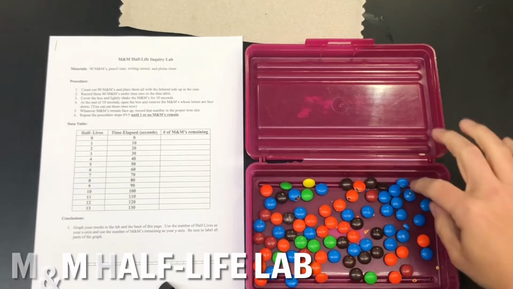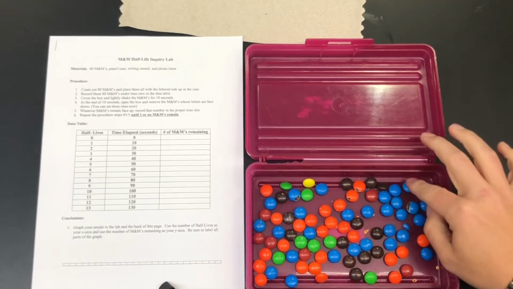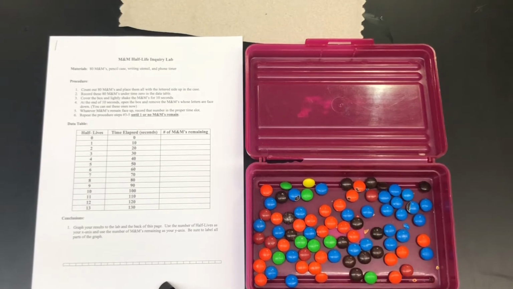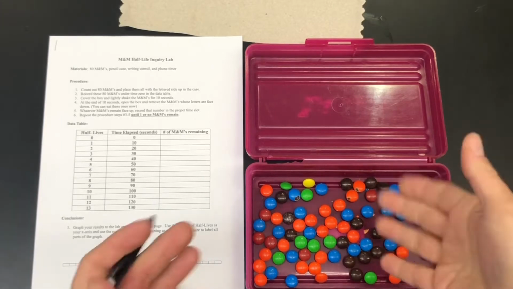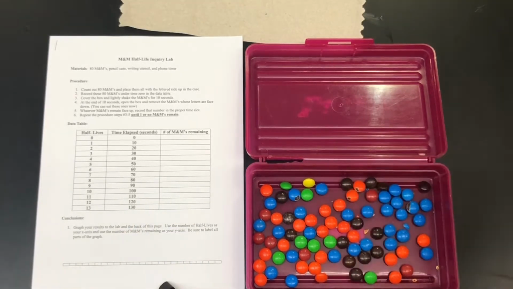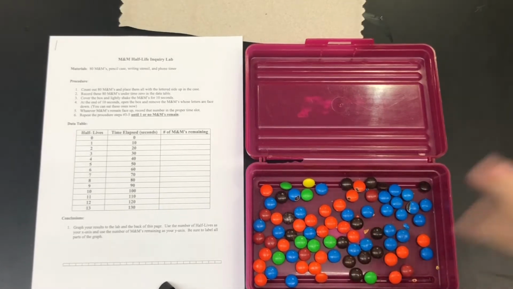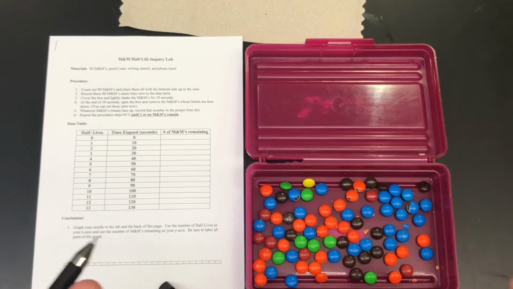So what we have here is 80 M&Ms that are all M face down. What we're going to do is close the box, shake them for 10 seconds, and then count how many M&Ms are now face up. The idea here is that if we have them all face down and we shake them randomly, think about what percent of all the M&Ms will now be face up. Well, if they can only be up or down, you probably have a 50-50 shot or so.